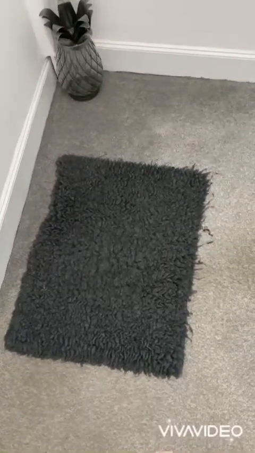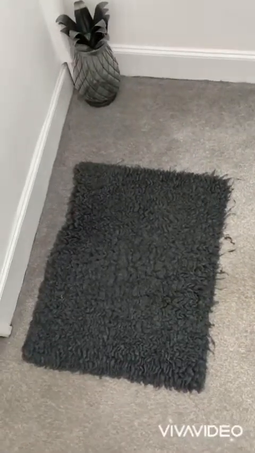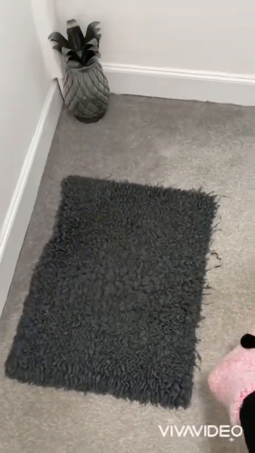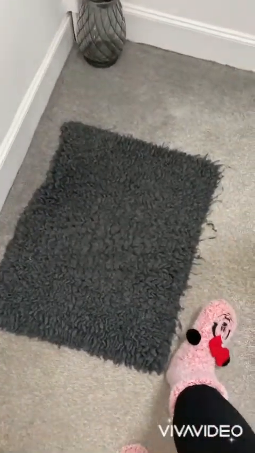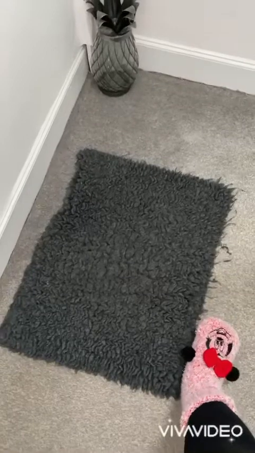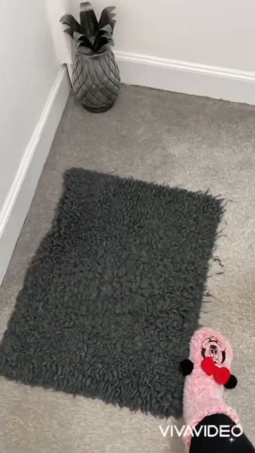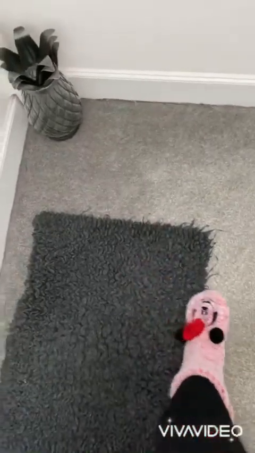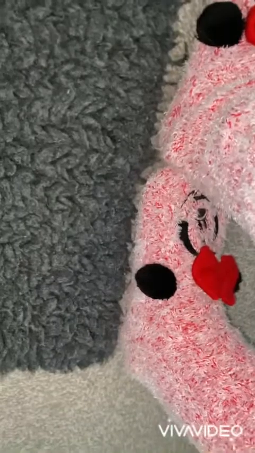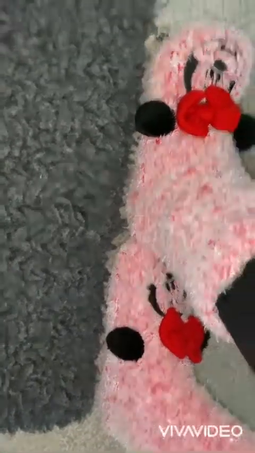Let's measure Bonnie's mat. So I'm going to measure it with my feet, and I'm going to make sure that the back of my foot lines up nicely with the edge of the mat. I'll put my foot down, and then I'll bring my other foot here and make sure that the back of my foot is touching the front of my other foot.